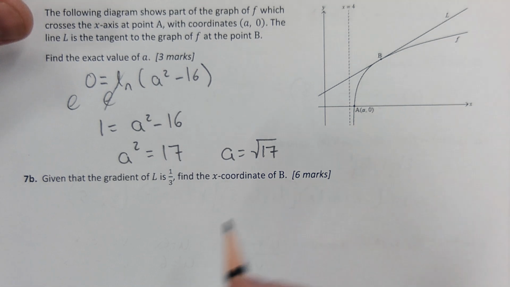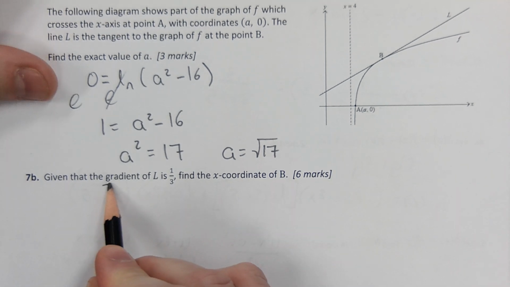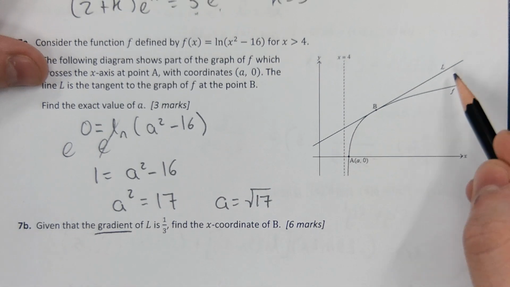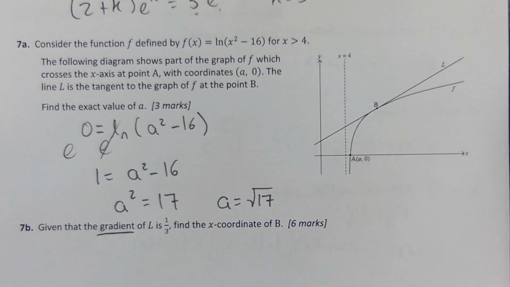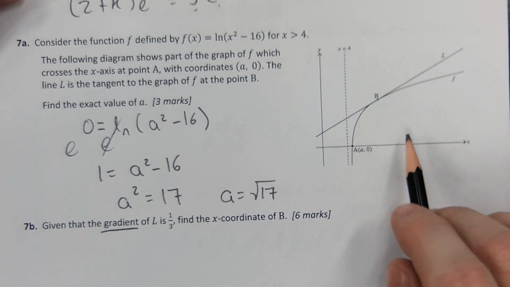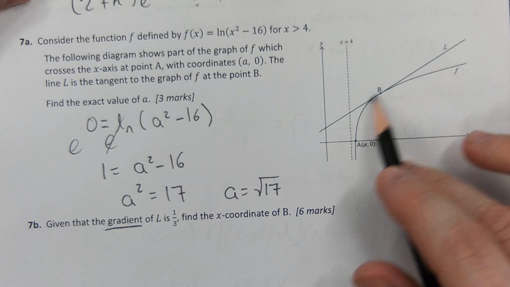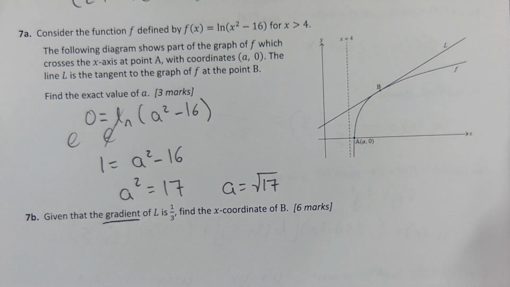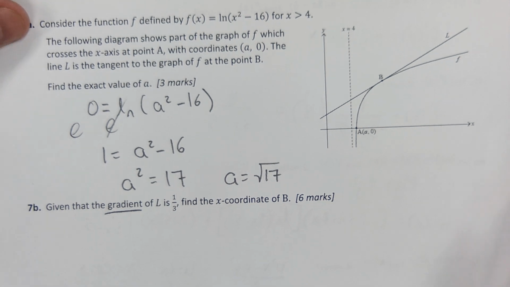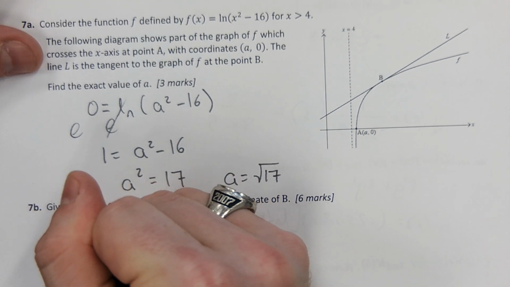Now, hey, look, gradient of this L. I wonder what we're going to have to do. I'll wait for somebody to say the magic word. Derivative. Yeah, we're going to have to find f prime of x because you see line L is tangent to f of x. So we need to find f prime of x.